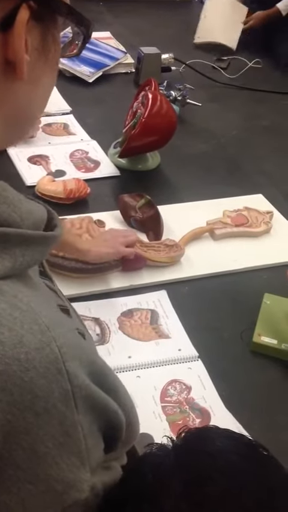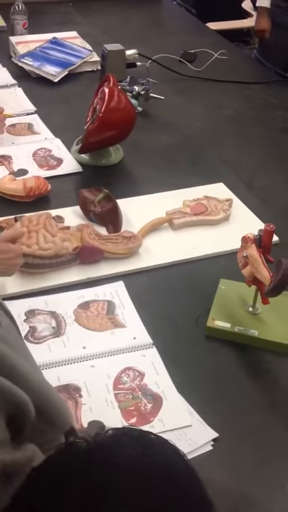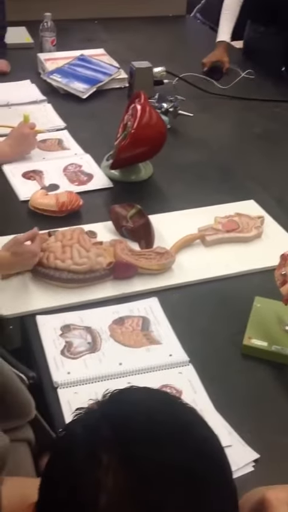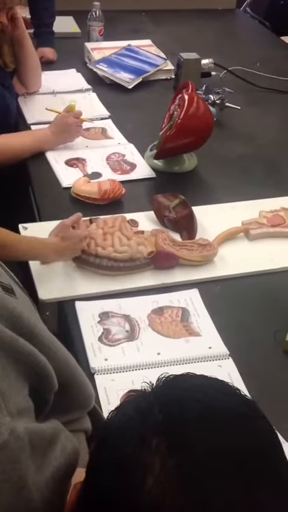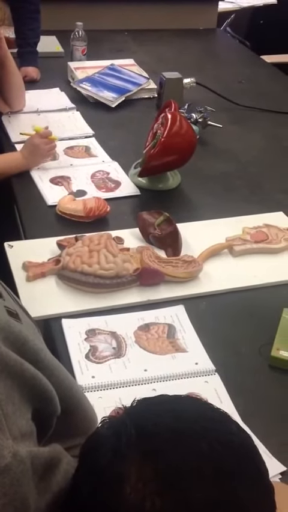So you have the transverse colon, which runs into the descending. When it gets to this little curvature here, this is called the sigmoid colon, and then it drops into the rectum, and down here is the anus.